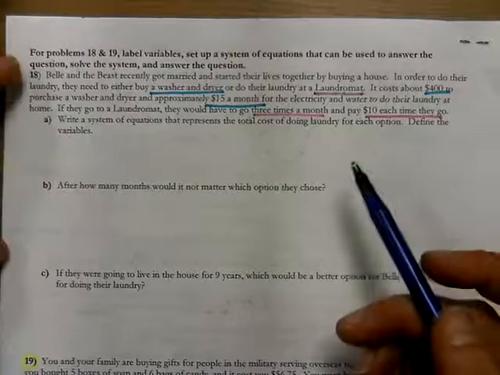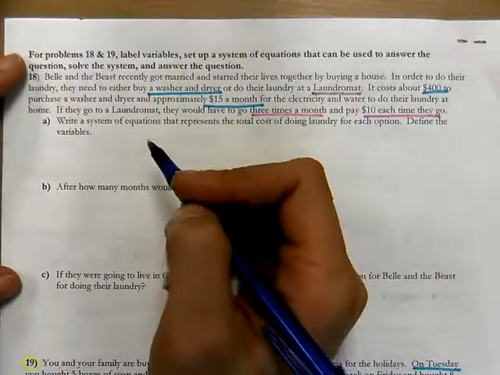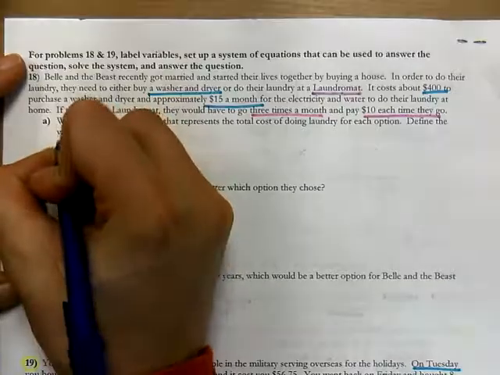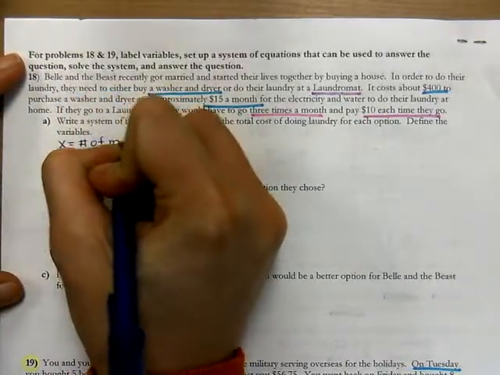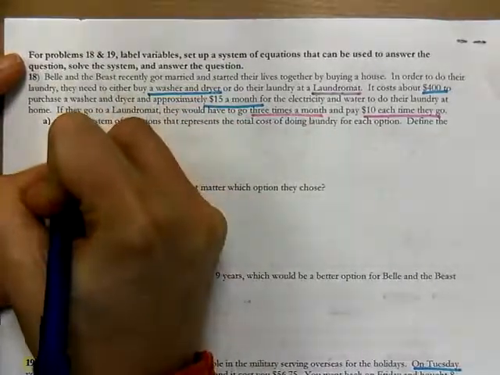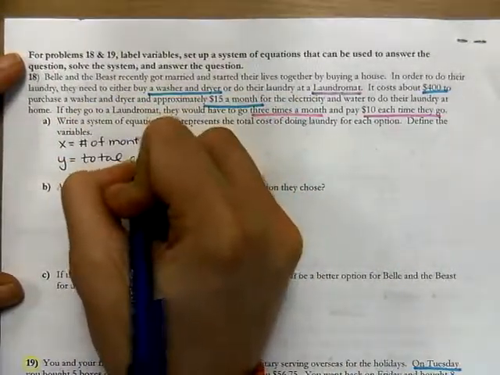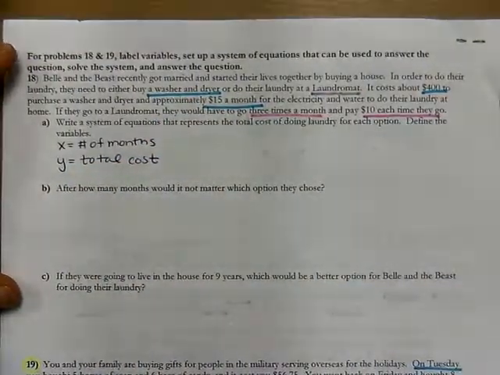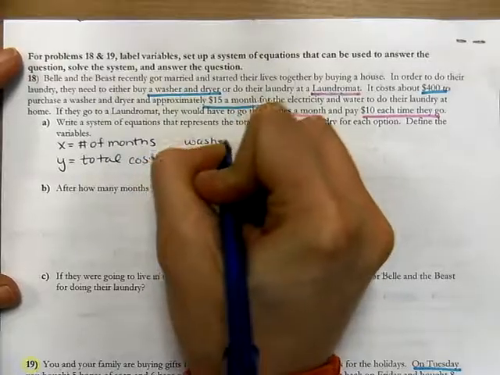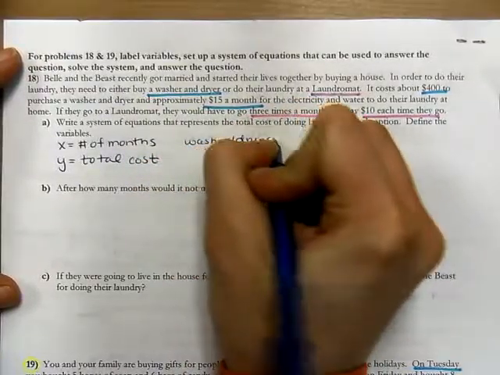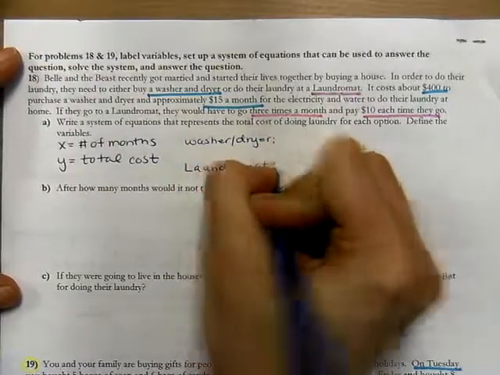All right, so then we want to write a system of equations that represents the total cost of doing laundry. We need to define variables. If I created a graph, the x-axis I would label as the number of months, and the y-axis I would list as the total cost. So I have two scenarios. I have buying a washer and dryer, or I can go to the laundromat.